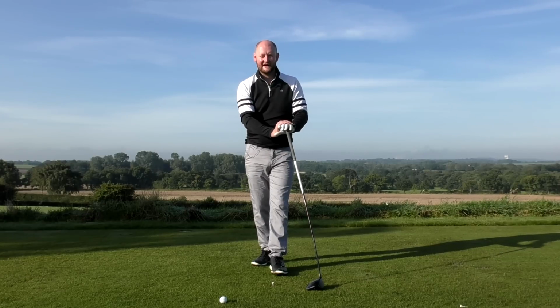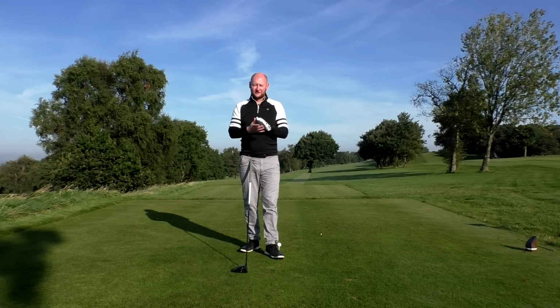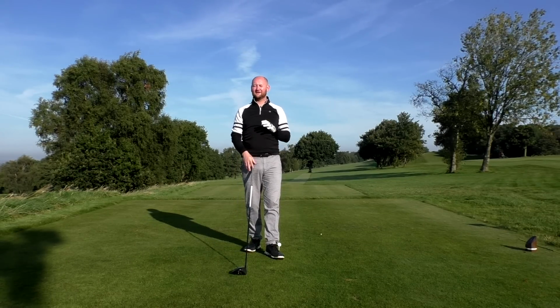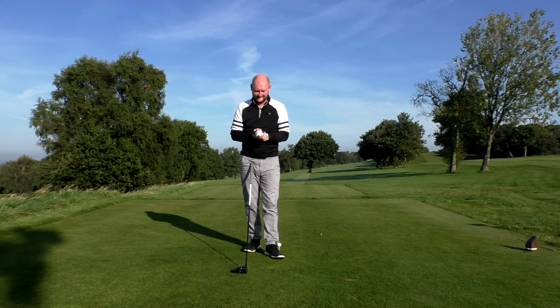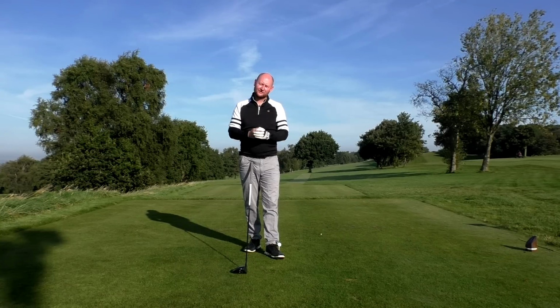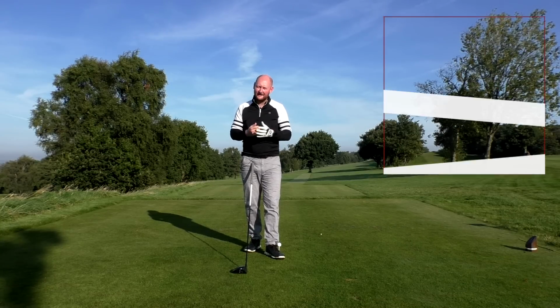Let's take a look at this final fault. So the most common fault I see when giving lessons down at Trafford Golf Centre is a lack of club face control, or even awareness of the club face.